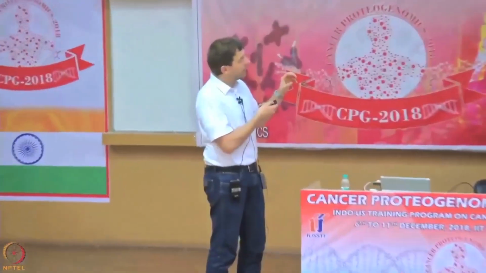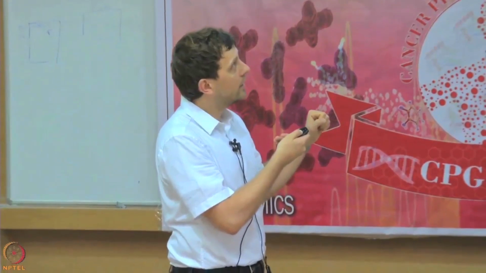So meaning in each sample, so these are the 77 breast cancer samples that we are looking at here, we have a score, an enrichment score for this particular pathway, right? Red means this pathway is more active, blue means this pathway is less active in this particular sample. And then we can do, in this case, an unsupervised cluster analysis on that.